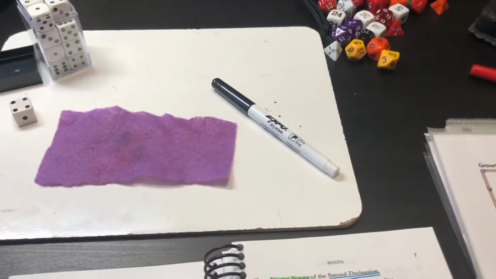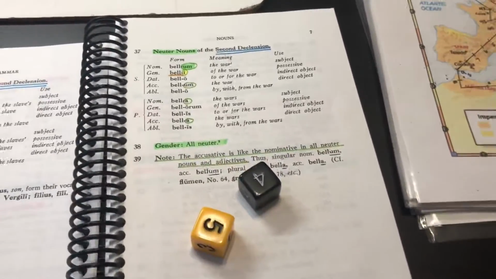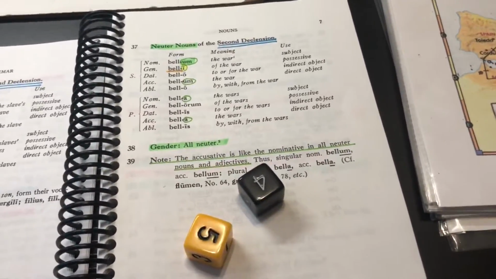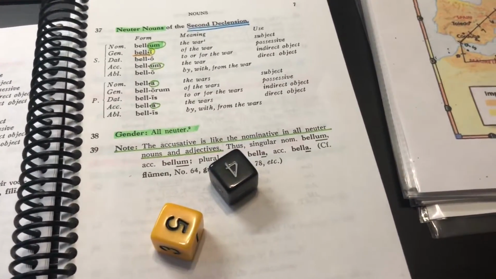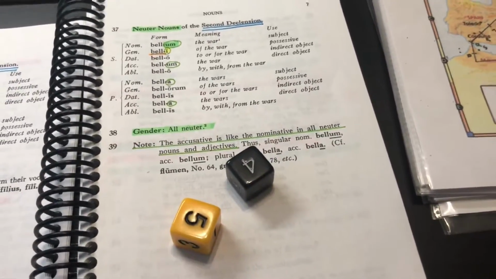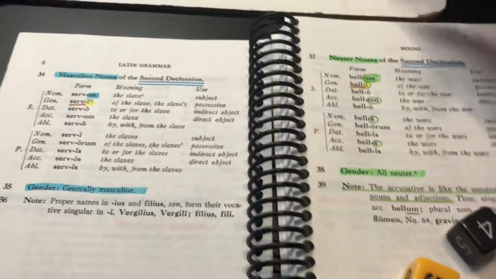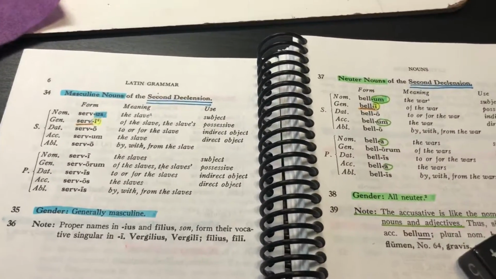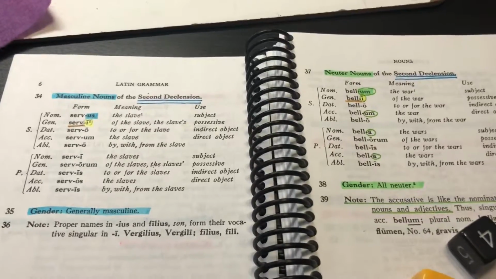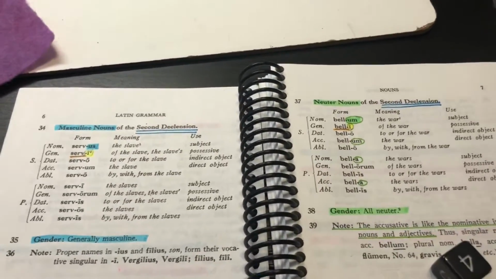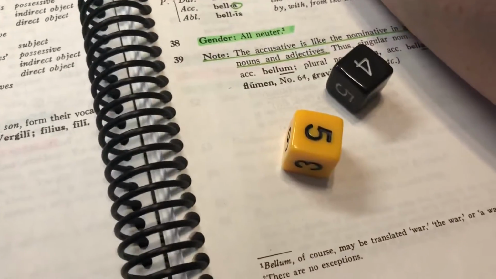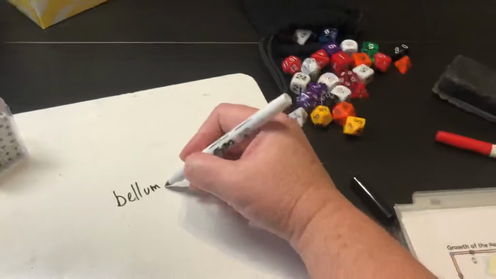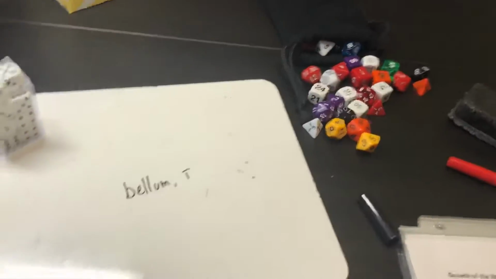So if I want to review declension endings or just straight up vocabulary or gender, whatever it may be. So I'll ask a question like the other day. I think I had put up something. Let me think for just a minute. Let me come up with one. I had put up this one. Bellum, belly. And I put that on the board, all right?